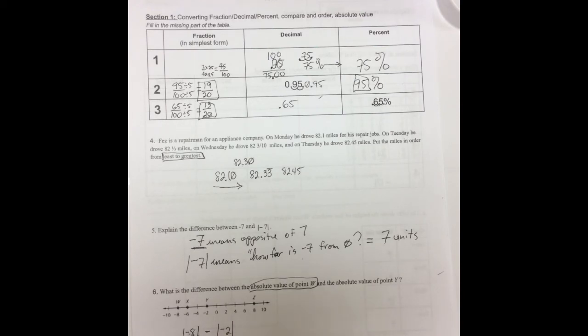The absolute value of -8 just asks how far is -8 from 0. It's 8 units. How far is -2 from 0? It is 2 units. So once we have calculated the absolute values, we can do our subtraction to find the difference. And that is 6. The difference in the absolute value is 6 units.